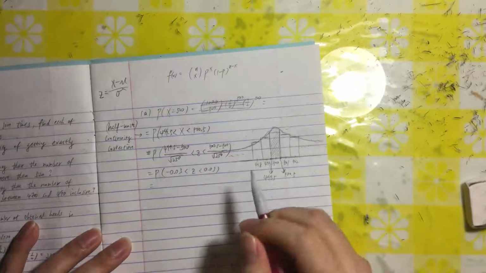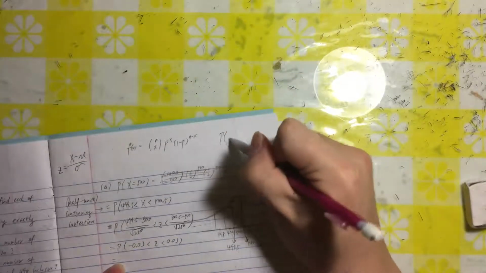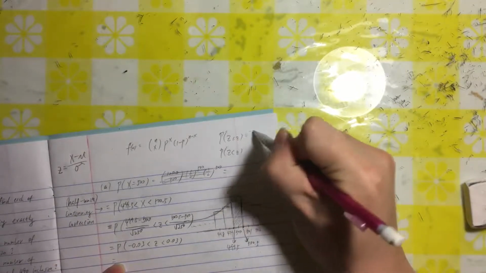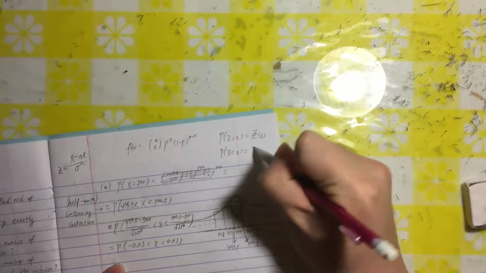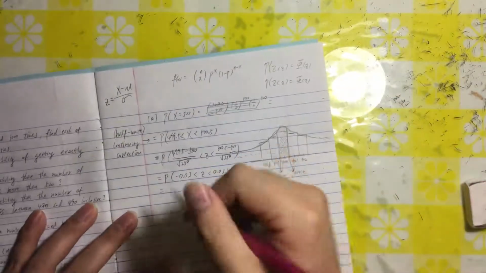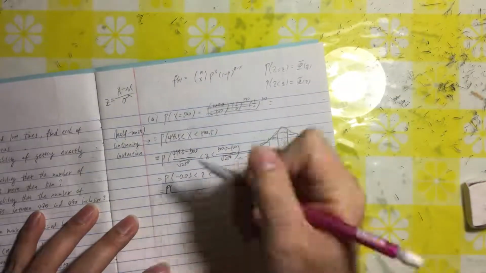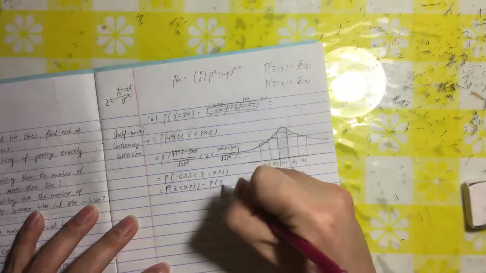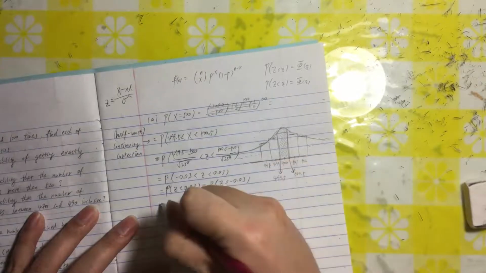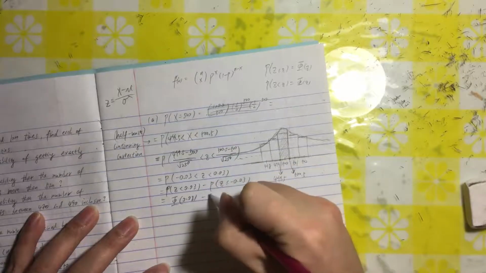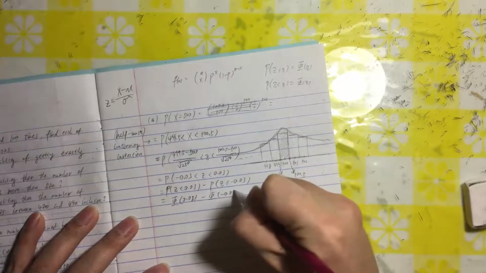Then, in order to find the probability using the table of the standard normal CDF, I must rewrite the probability in the form of the probability that z is less than or equal to some constant, or less than a constant. They both equal phi of the constant. This probability can be rewritten as the probability that z is less than or equal to 0.03 minus the probability that z is less than or equal to negative 0.03, which is phi of 0.03 minus phi of negative 0.03.